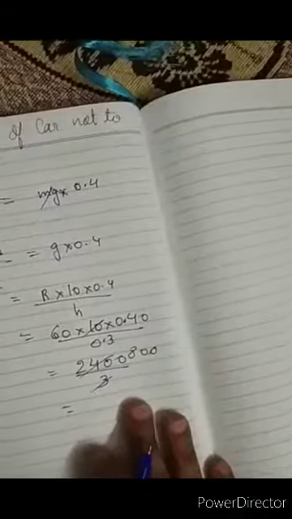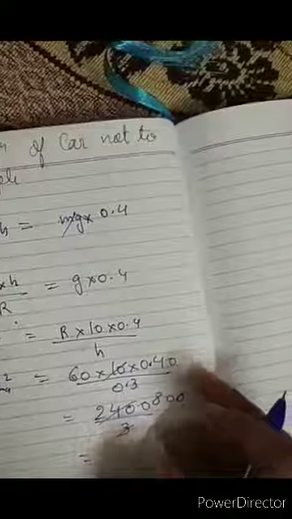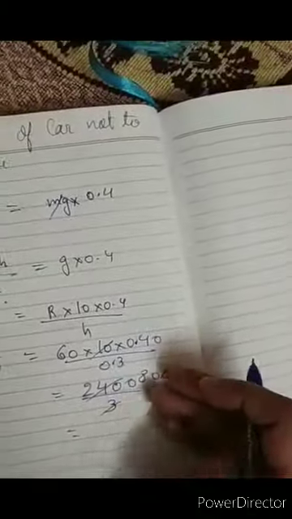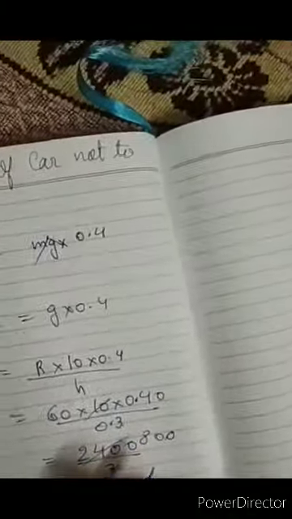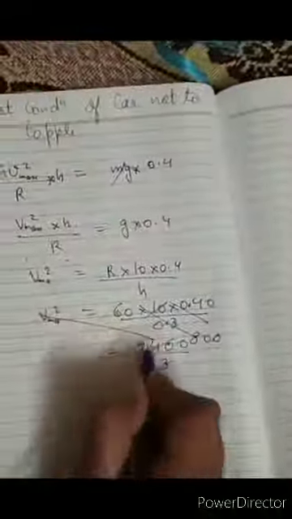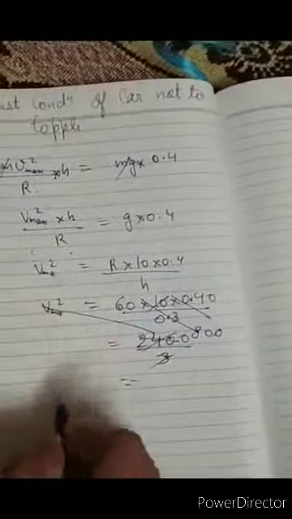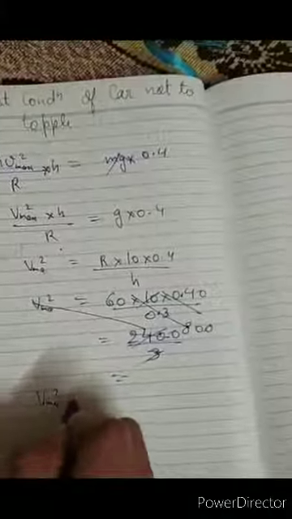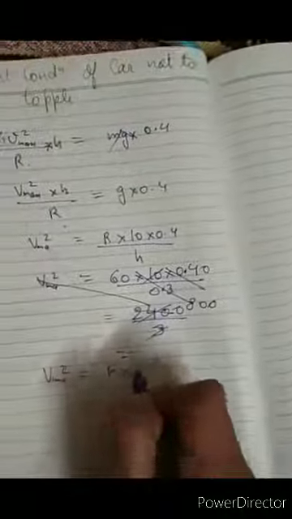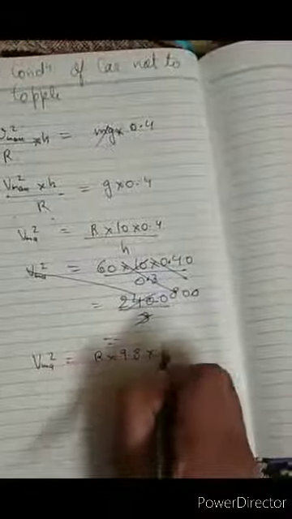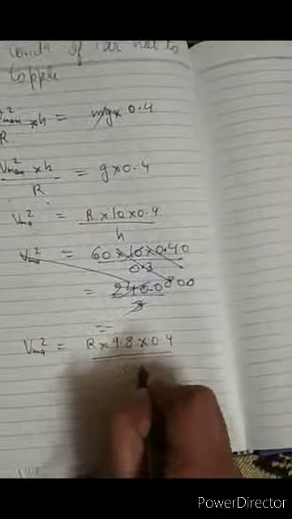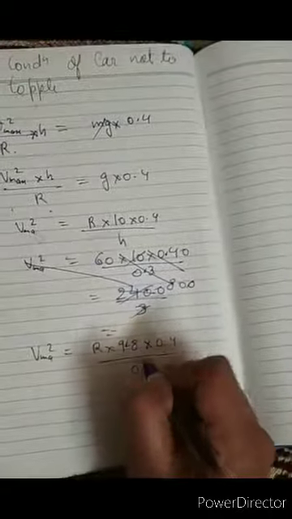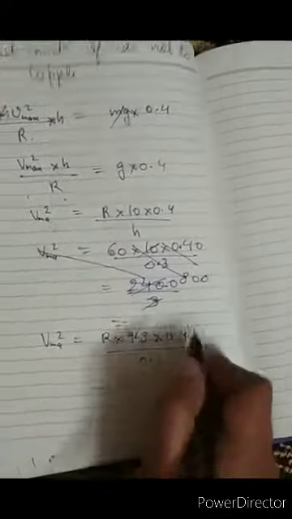Students, I can do one more thing. 4 9s are 36, 37, 38, 39, 40, 41, 42, 43. Just rub it off and replace v max square is equal to r into g, this is 10, just write it down, 9.8 and 0.4 divided by 0.3. Let's cut out this decimal.